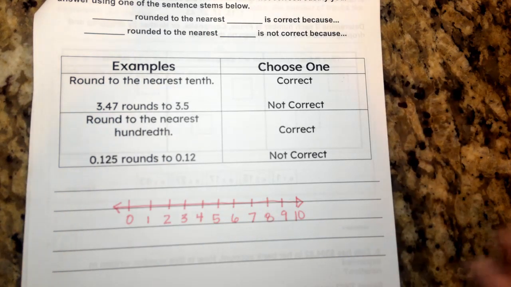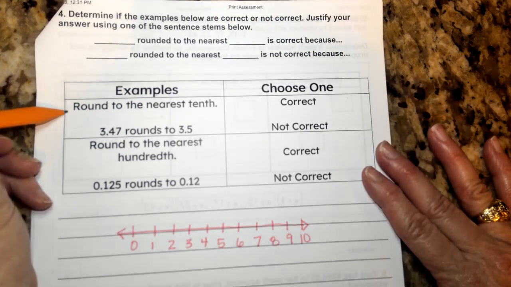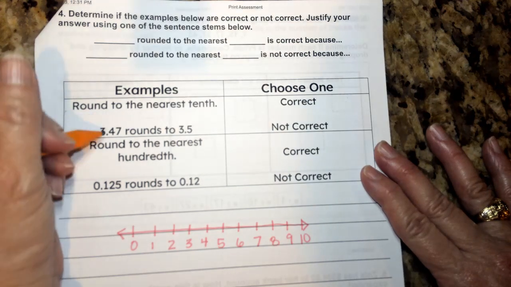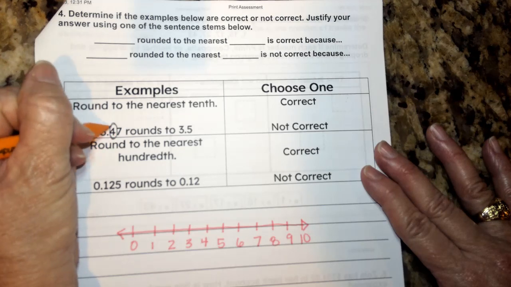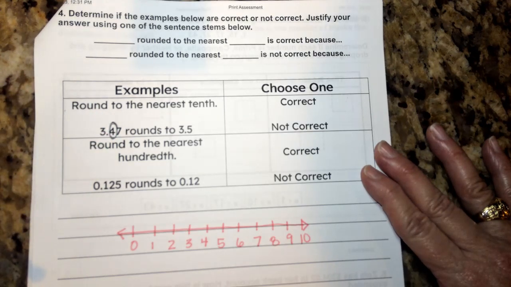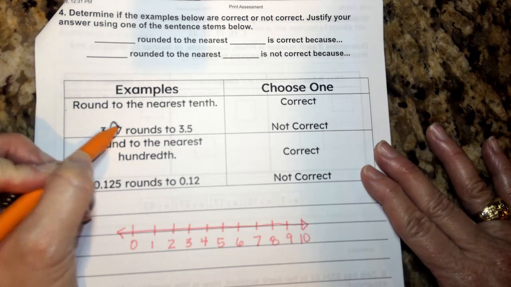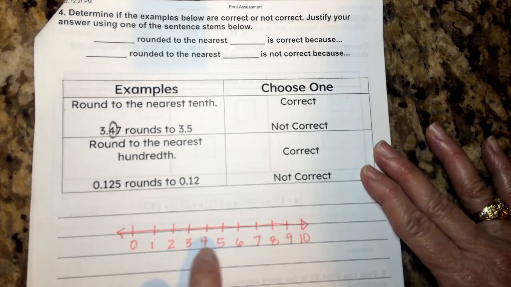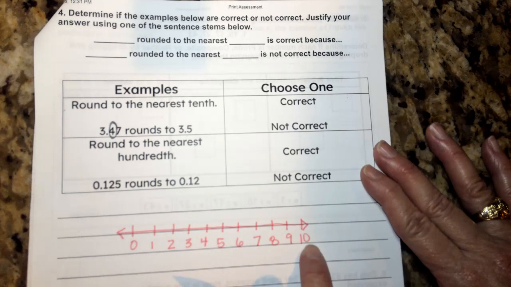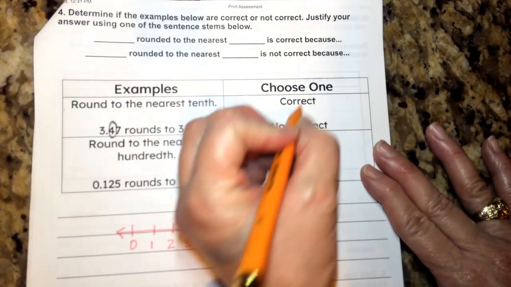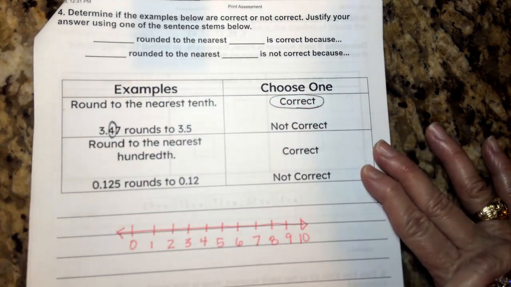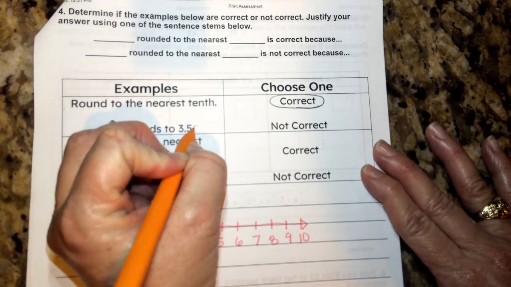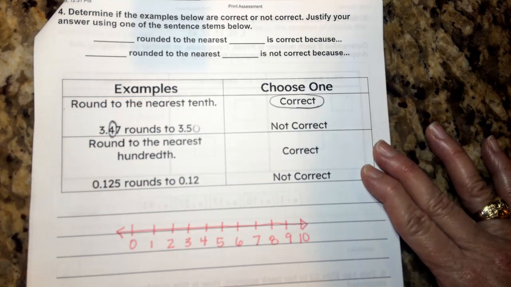So when I look at these examples, I see that it says rounded to the nearest tenth. So I first have to think about the tenths place. And the tenths place would be the digit 4. And I have to think about, is 7 going to bump this 4 up to the number 5? If I'm at 7, am I closer to the next number? And I am. And so this would be a correct answer because 3.47 is closer to 3.5 or 3.50. Okay?